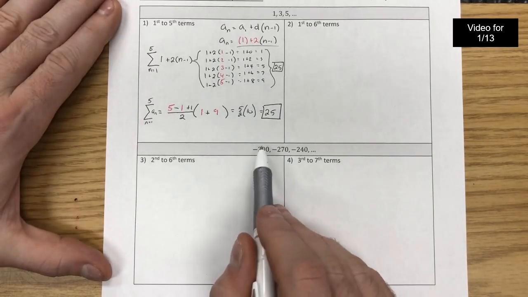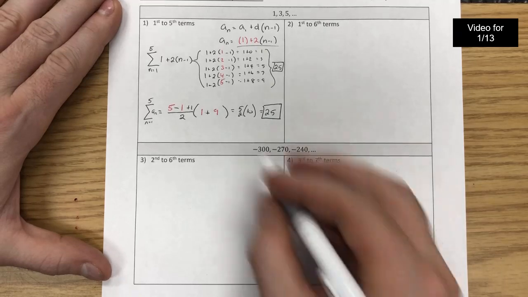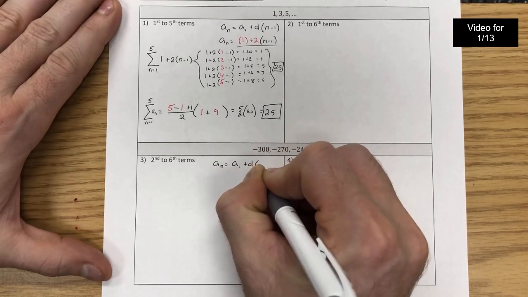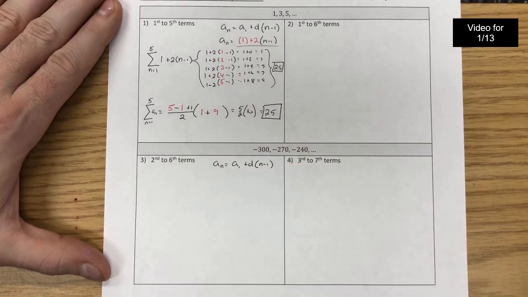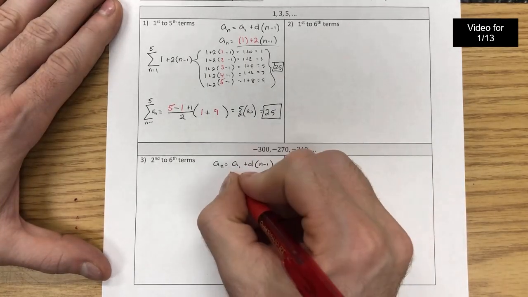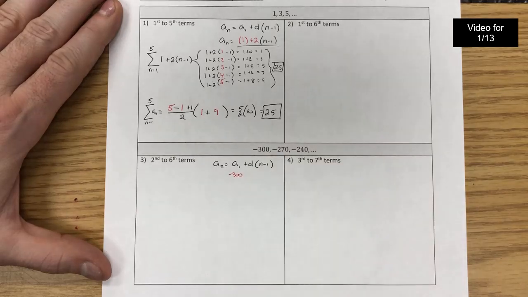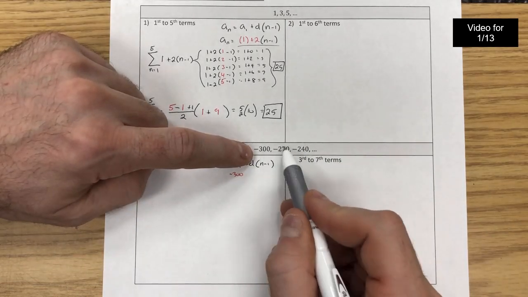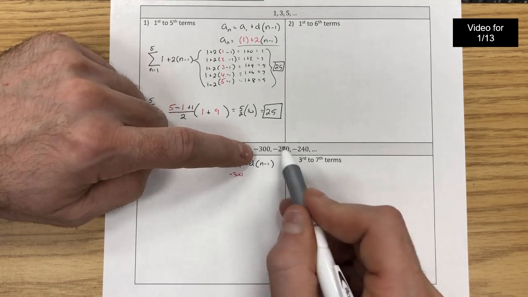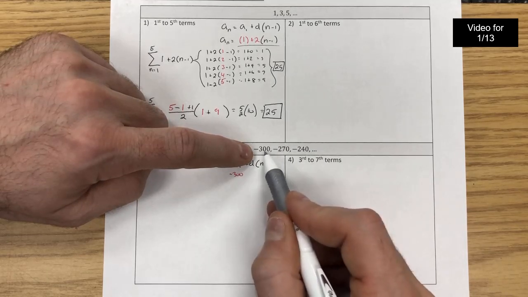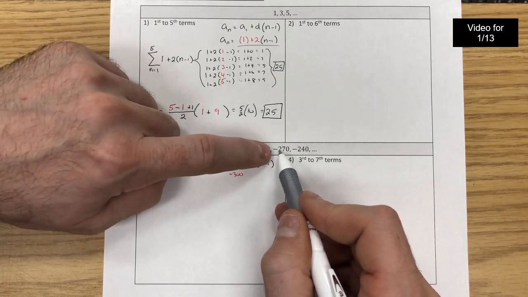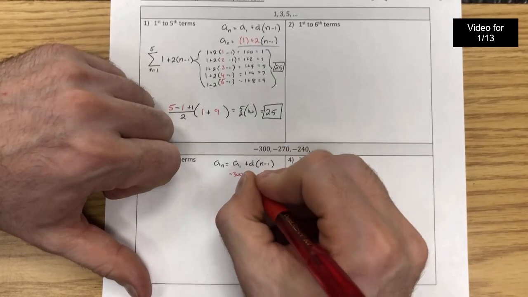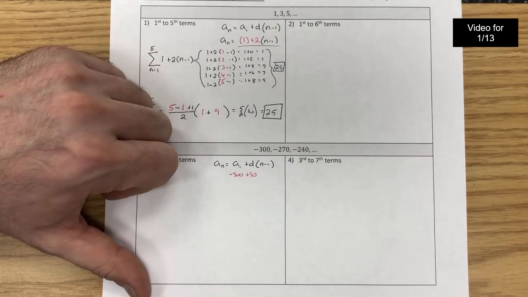So the second one, this is still an increasing formula. And first and foremost, I know I need to figure out what the pattern is. So what I'm going to do is I'm going to plug in my first number, so negative 300, and I'm going to figure out what the difference is. Let's see. I go from negative 300 to negative 270, so I'm going up because my negative is getting smaller. I'm going up by 30. If I add 30 to negative 270, I get negative 240. So I know for sure I'm adding 30 each time.